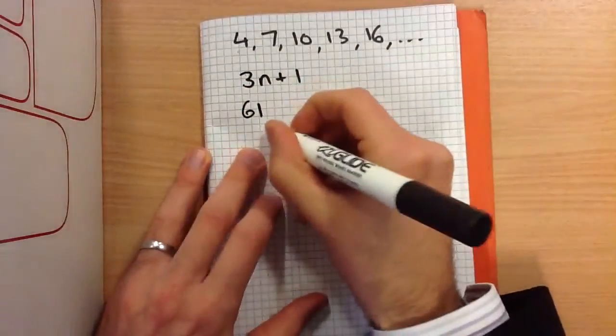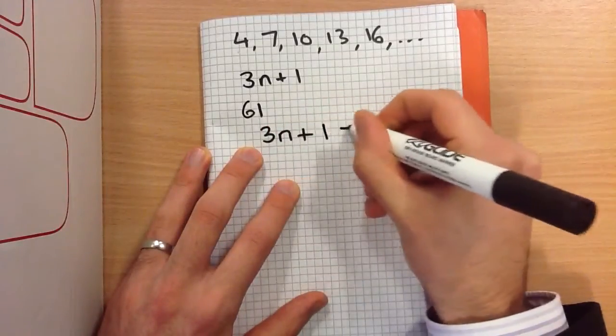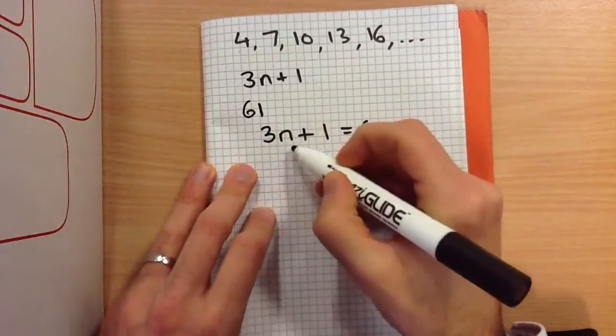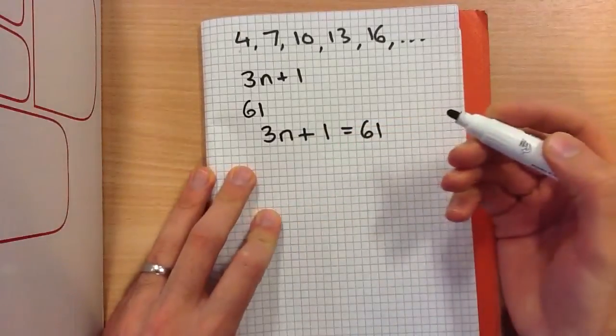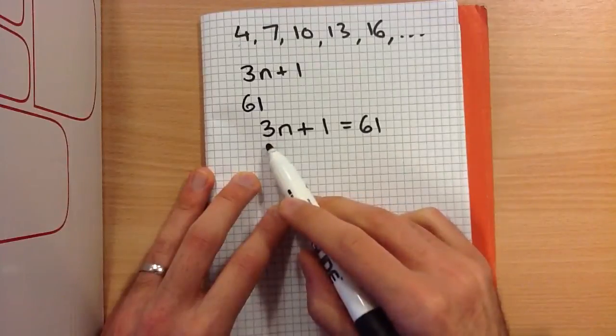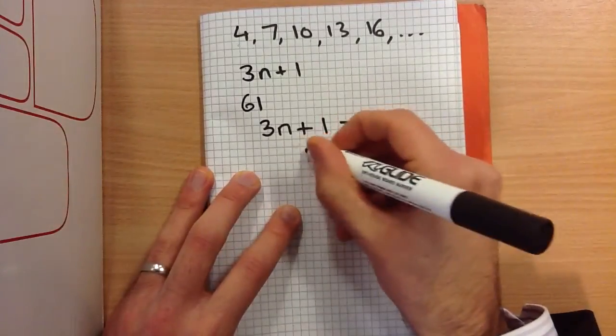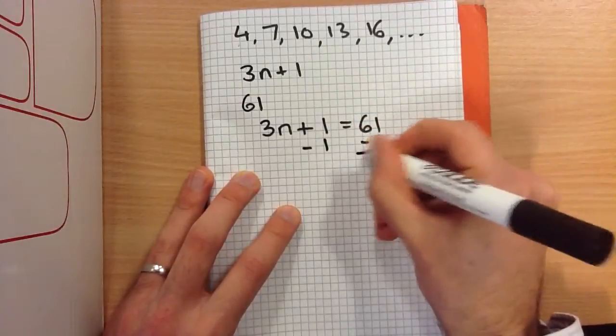To work it out, I'm going to see if there's a number that I can put in for n so that 3 times that number add 1 is 61. So I work backwards. Look what I've done to n. I've times it by 3 and added 1. So I'm going to undo that. I'm going to take 1 off both sides.